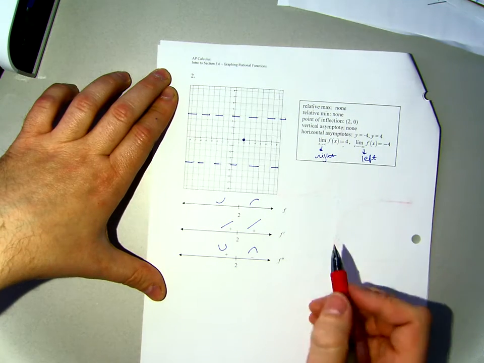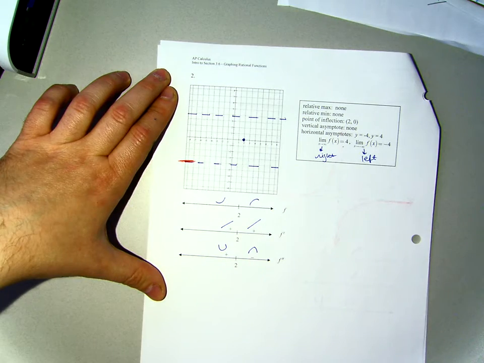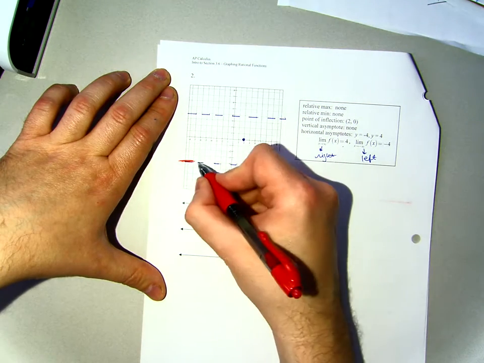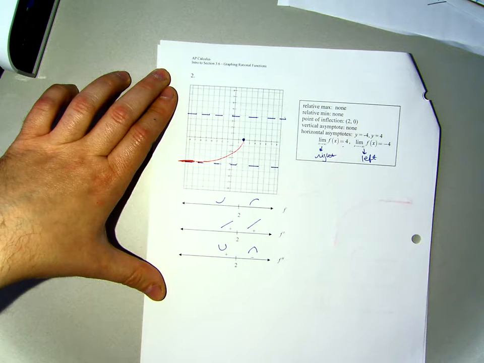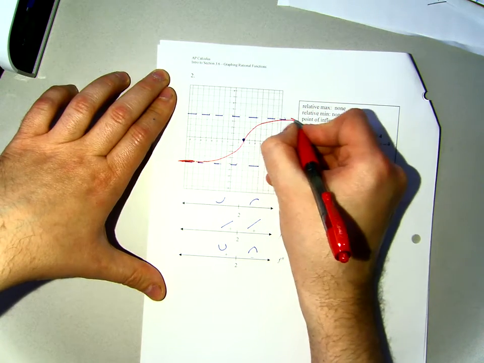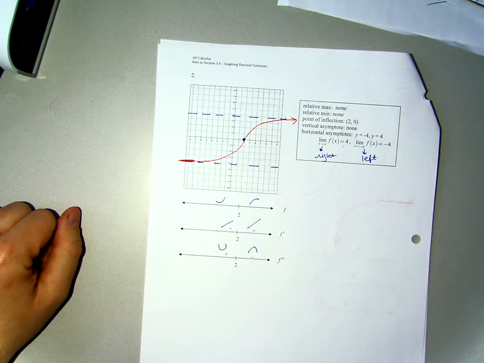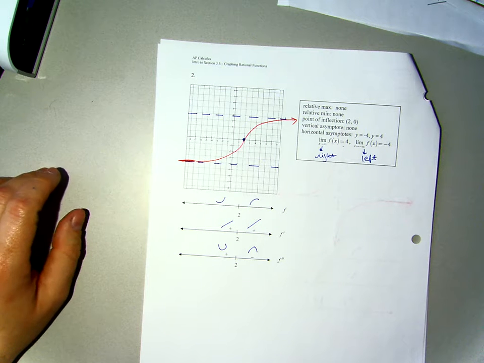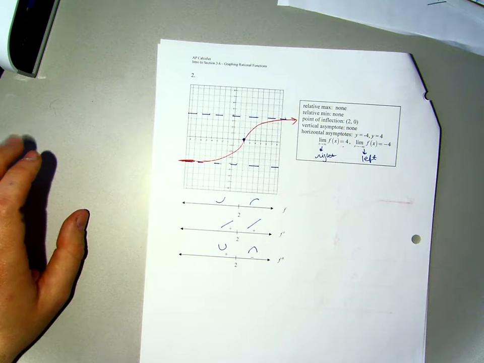Okay, so I'm going to start at y equals negative 4. Concave up increasing until we get to that point. You can definitely finish this. And I'm going to be concave down, increasing, and leveling out over there. Still not too bad. Number 3.